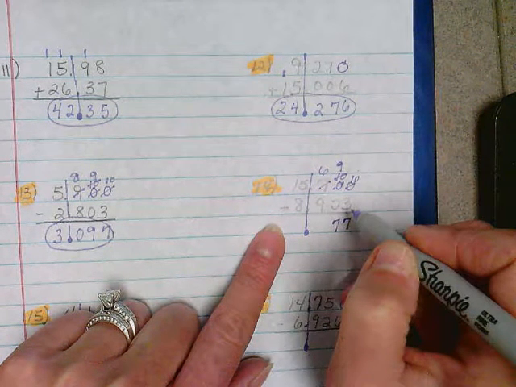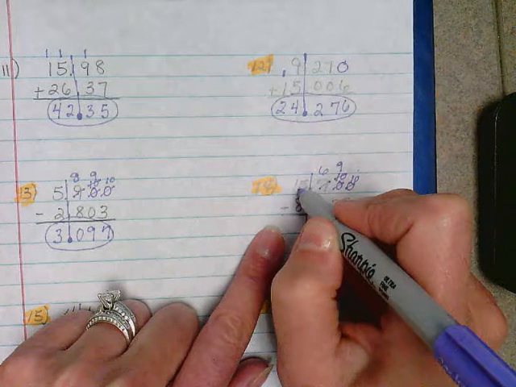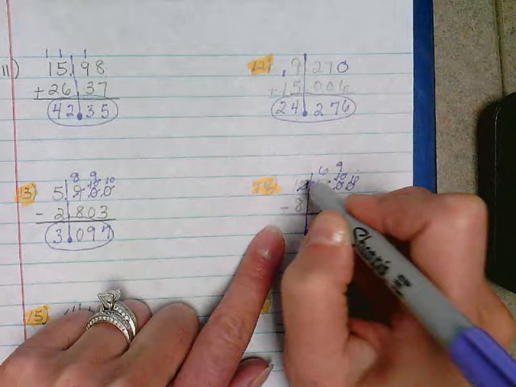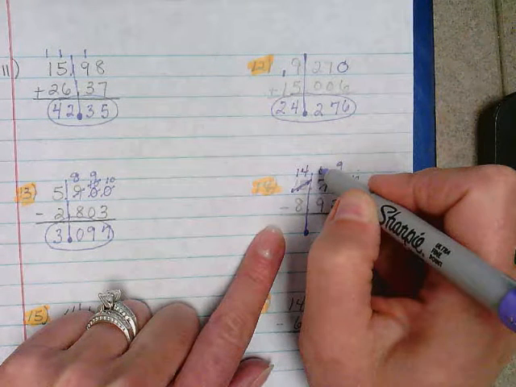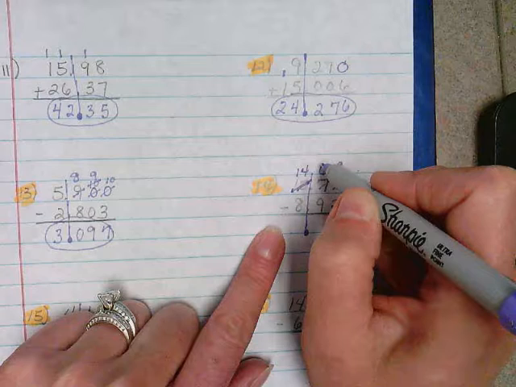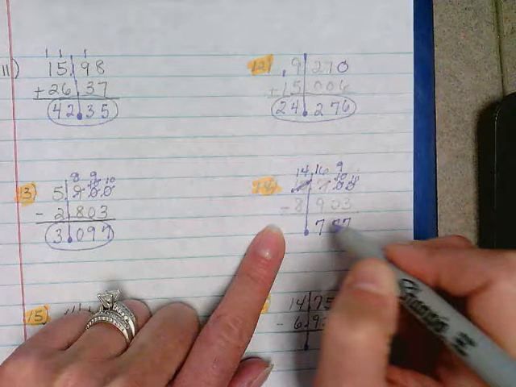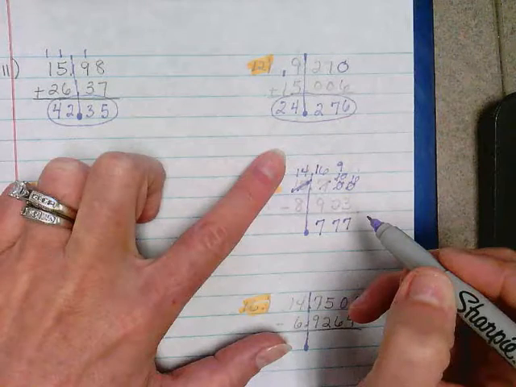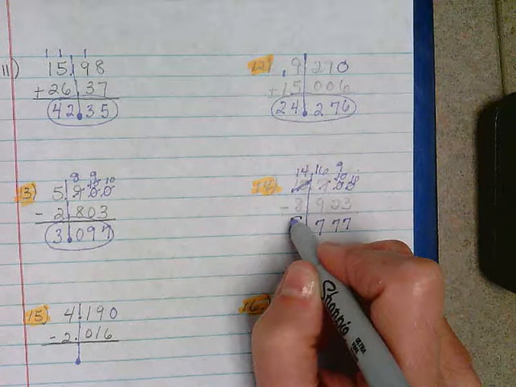So you have to borrow again. We'll say 15 becomes 14, or adding 10, so this becomes 16. 16 minus 9 becomes 7, and 14 minus 8 becomes 6. Your answer should be 6.777.